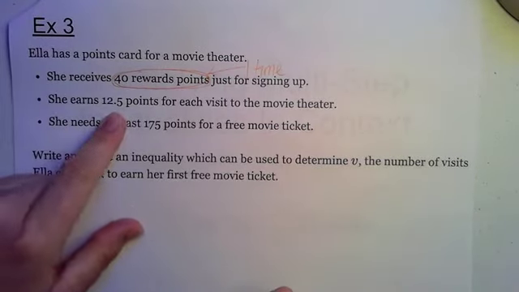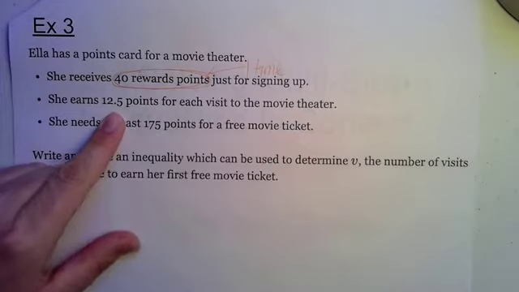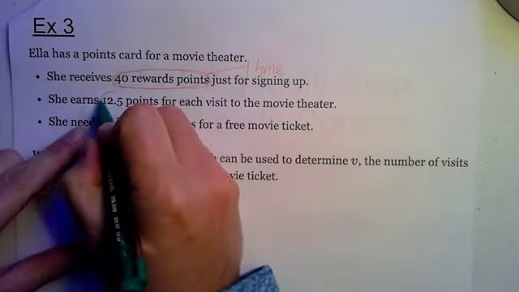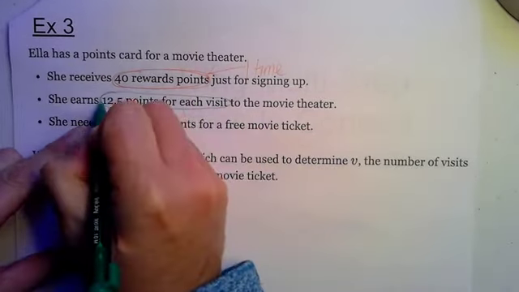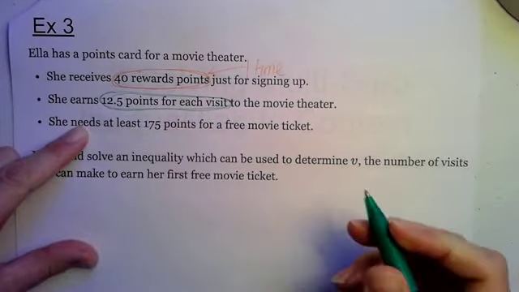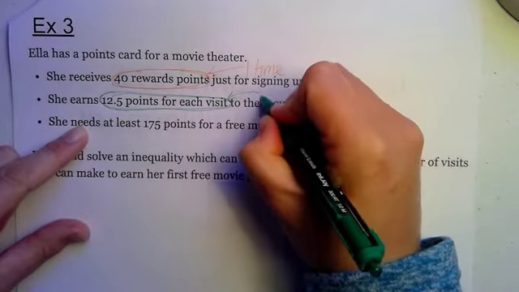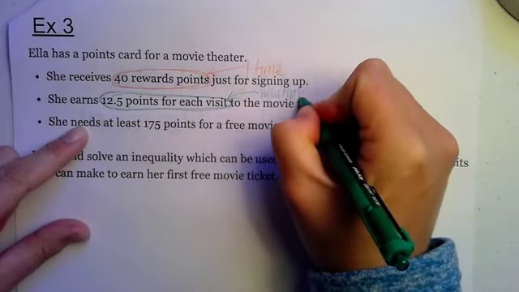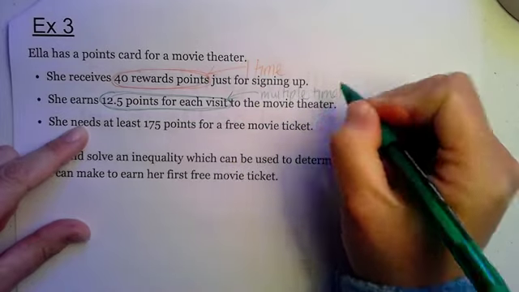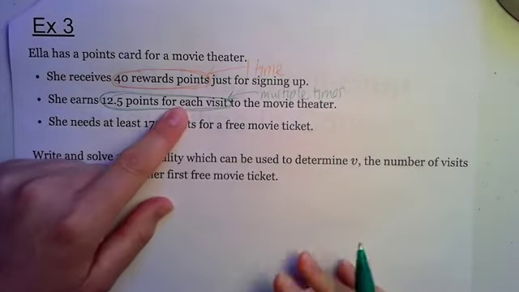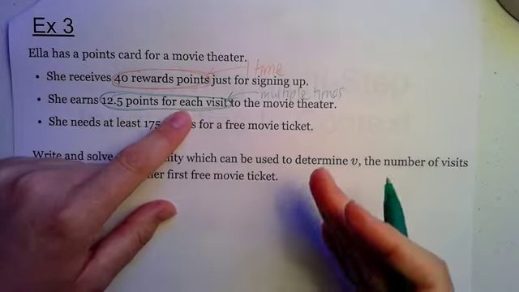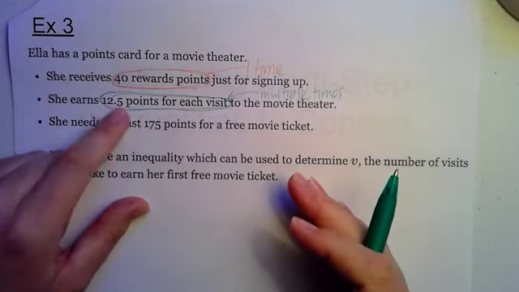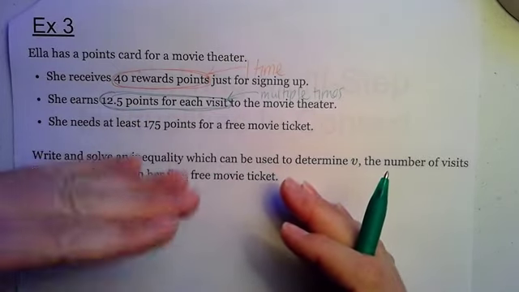And then she earns 12.5 points for each visit. That happens multiple times, because it's for every single visit. If she visits once, she could visit twice, she could visit 3 times, and she's going to get 12.5 points for every single visit.